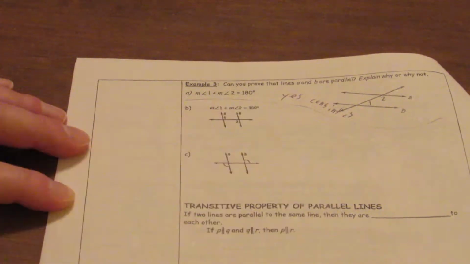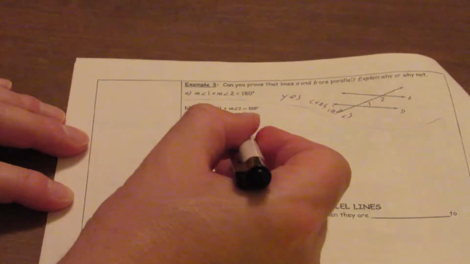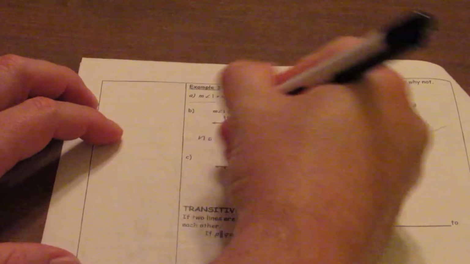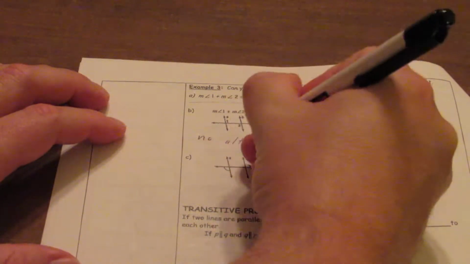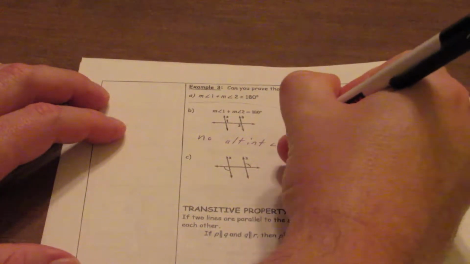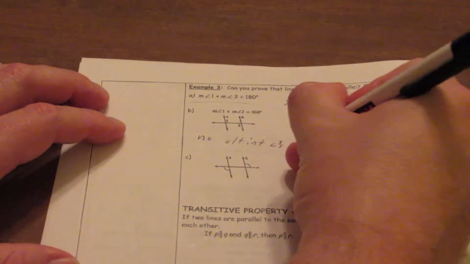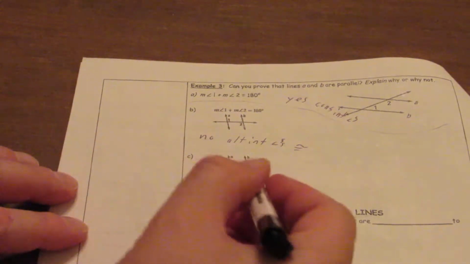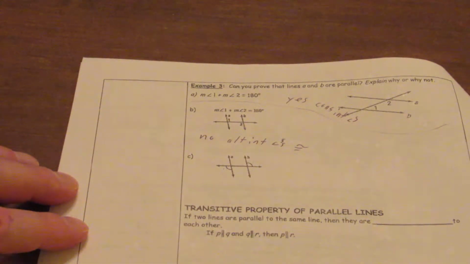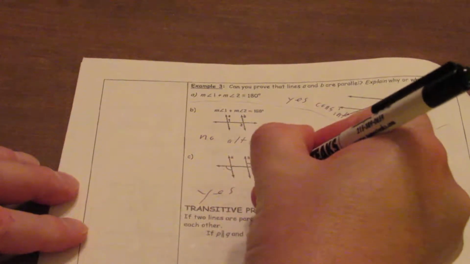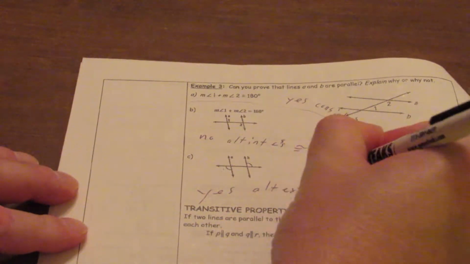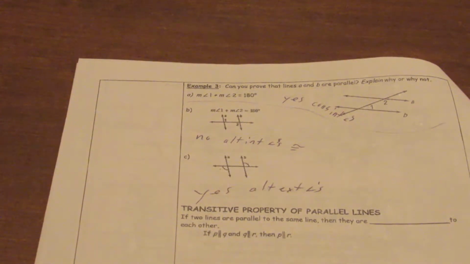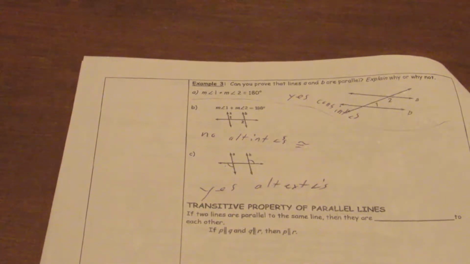B, 1 plus 2 equals 180. But here, I don't have consecutive interior angles. They're alternate interior. So this is no, because alternate interior angles are congruent, or should be congruent. And then C, here we have alternate exterior angles. They're congruent, and so that's yes, alternate exterior angles. So now realize B, we're not saying those lines aren't parallel. We're saying that based on the information, we don't know that they're parallel.